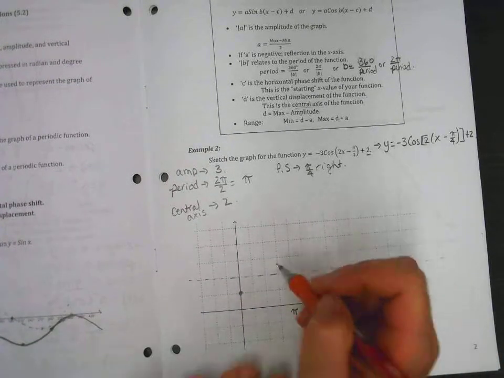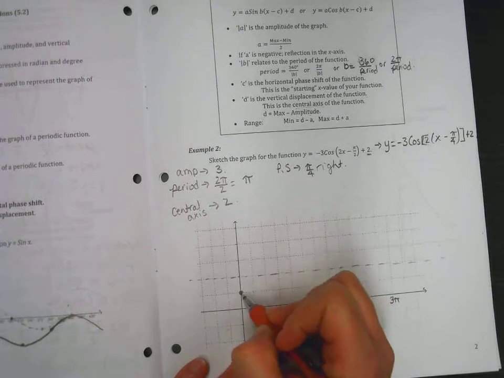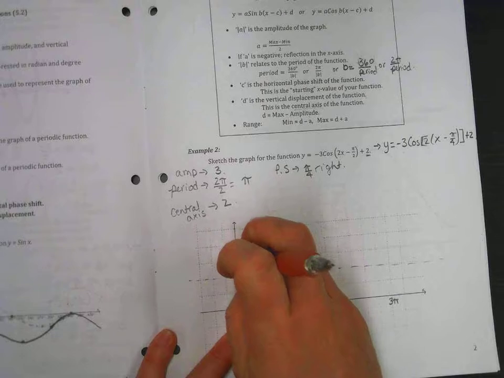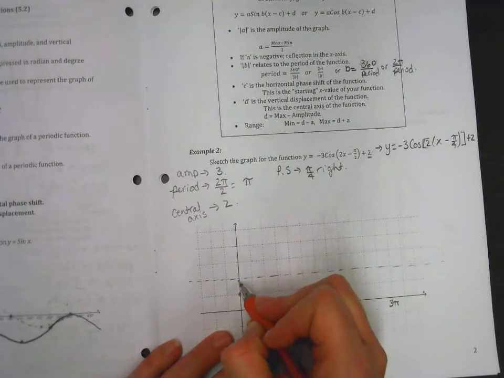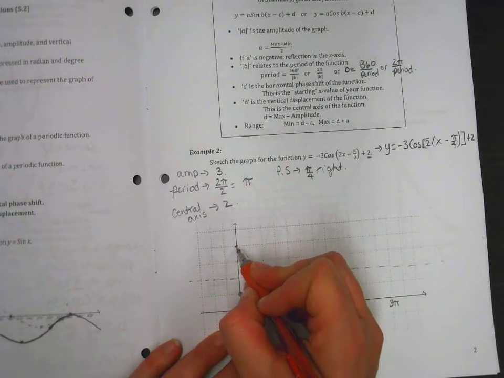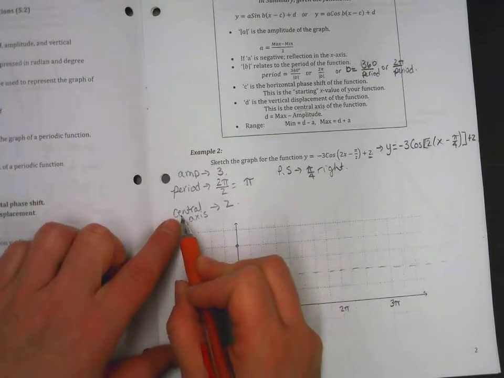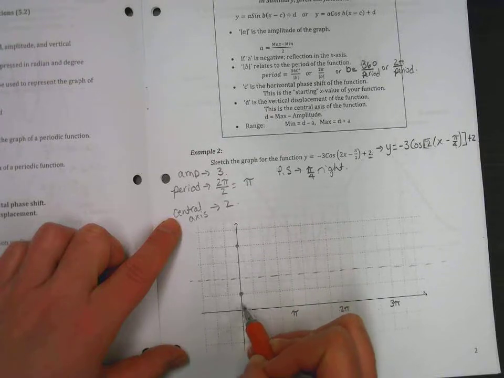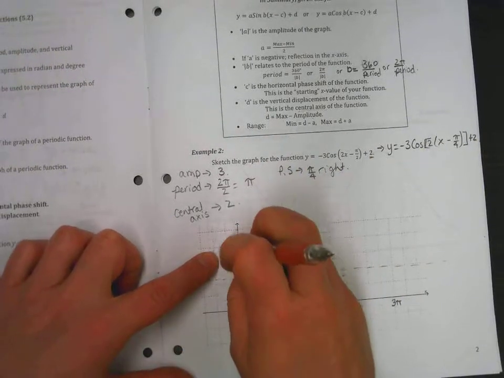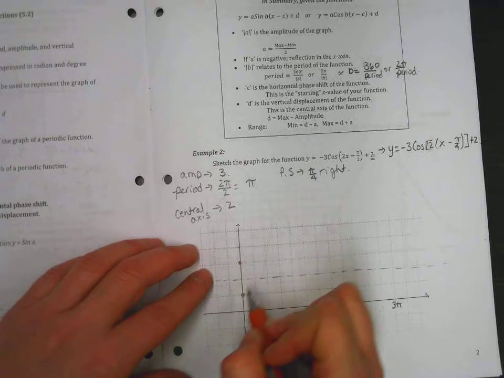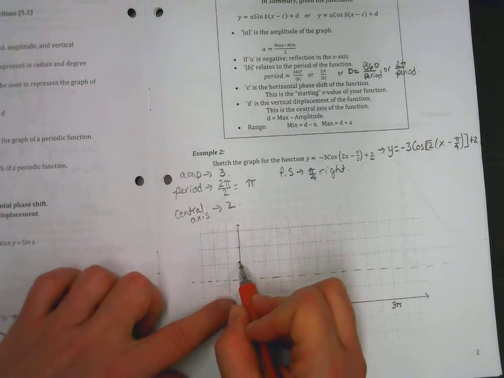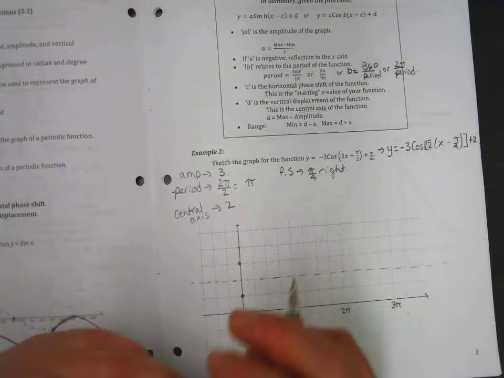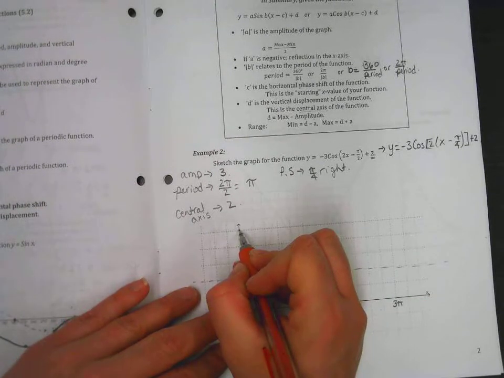Or think of this, that if I stretch it by 3, 1, 2, 3, this point would now be there. But then because our central axis is at 2, I also need to move this up 2 units. Oh, sorry, this. Okay, stretch it by 3. This point would now be there. Now, because of my central axis, I'm also moving the graph up 2 units, so this point is going to become here.